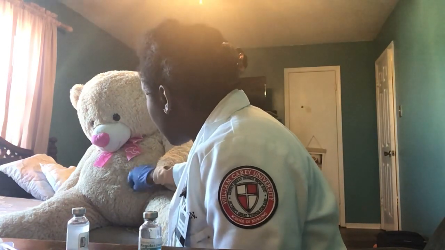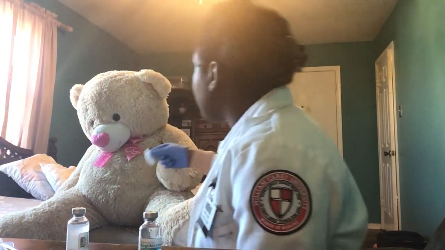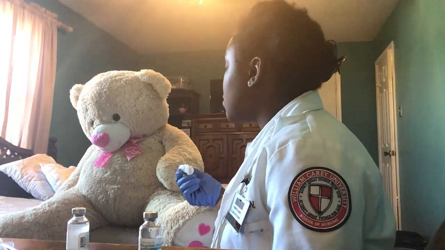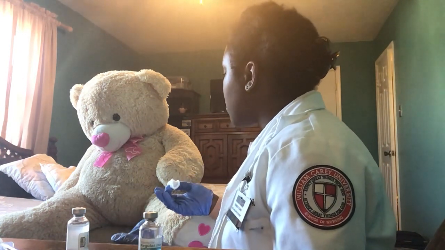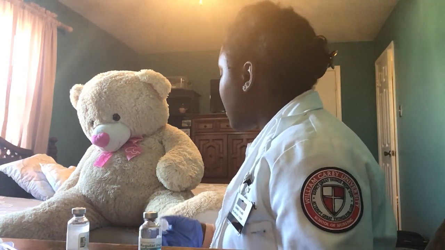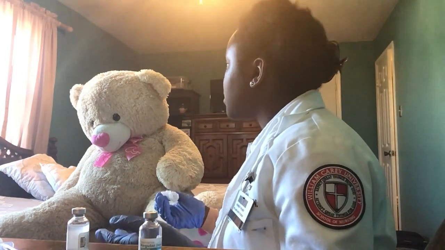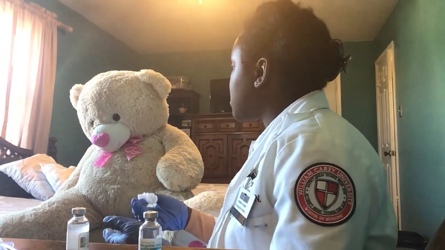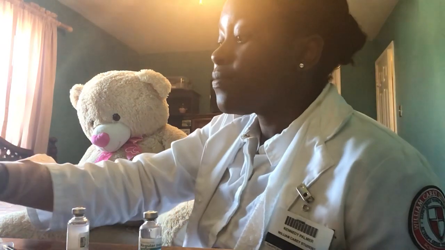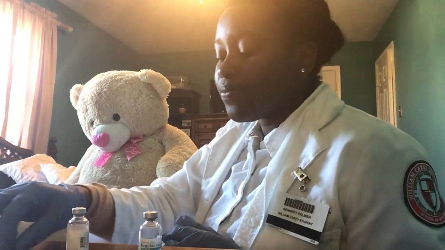I'm wiping the site. However, ma'am, if you did not want to use this site, you could also use the back of your arms. You could also use the front of your thighs and the love handle area as well to inject a subcutaneous medication such as insulin. Okay, I've cleaned the site.